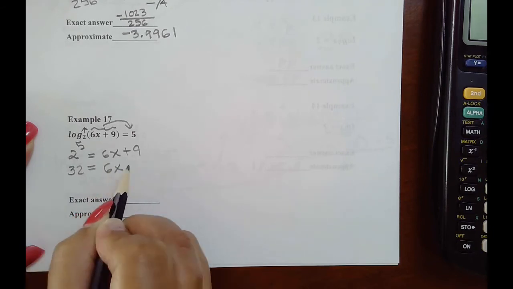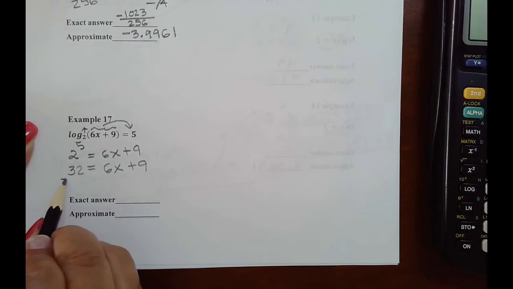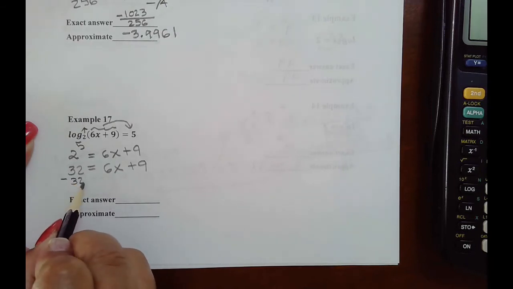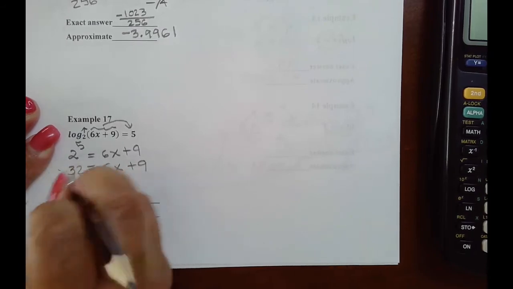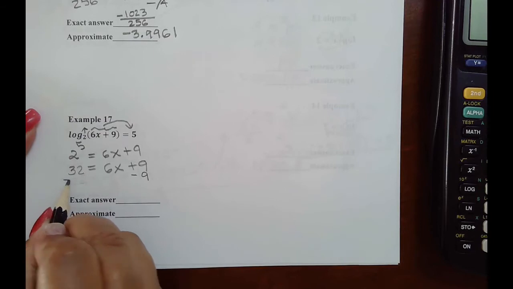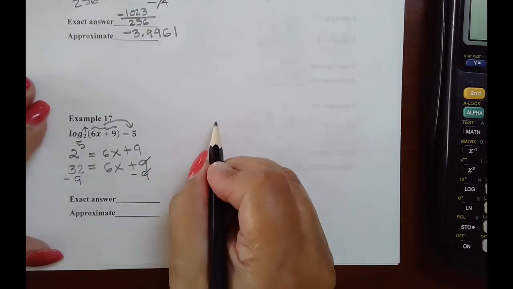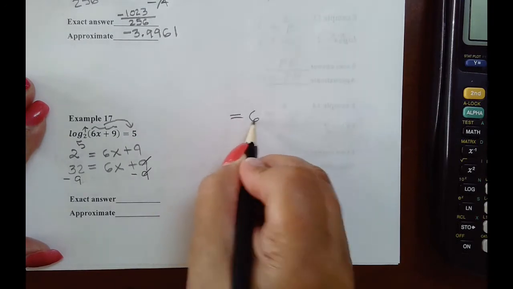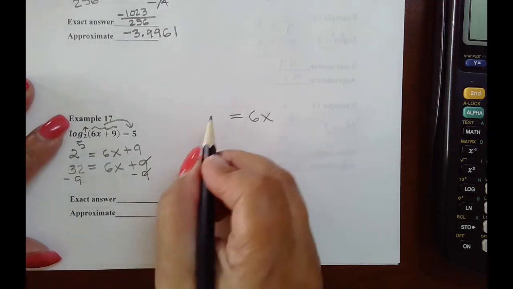And then you'll go through whatever steps you need to go through in order to isolate x. So right now I have 32 is equal to 6x plus 9. I'm going to subtract 9. I already have the 32 over here, so might as well get this over where the 32 is. I'll just leave the 6x over on the right. And then on this side, if I'm going to go 32 minus 9, I'm going to be left with 23.